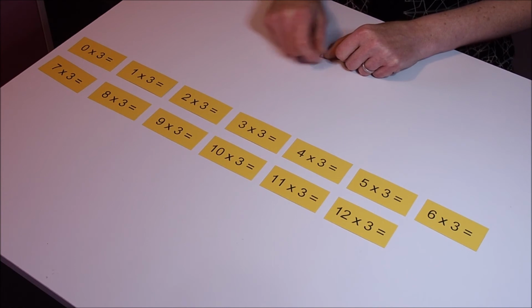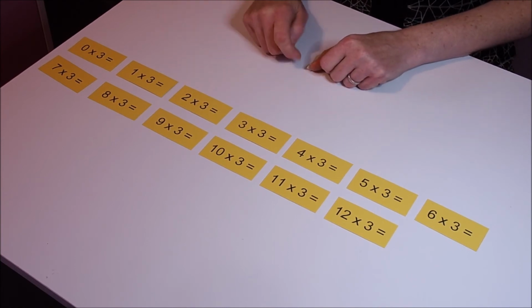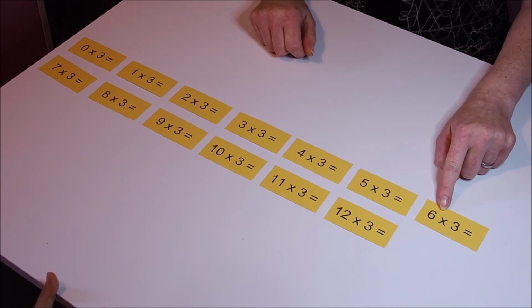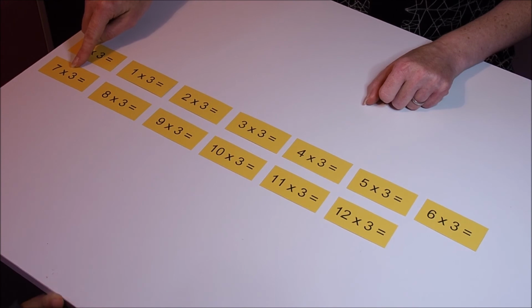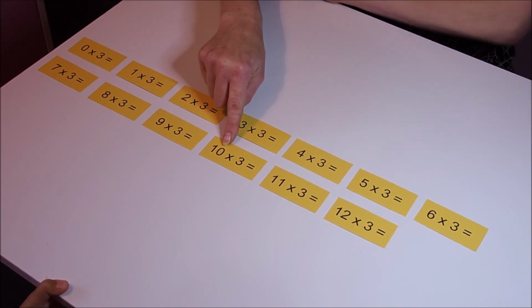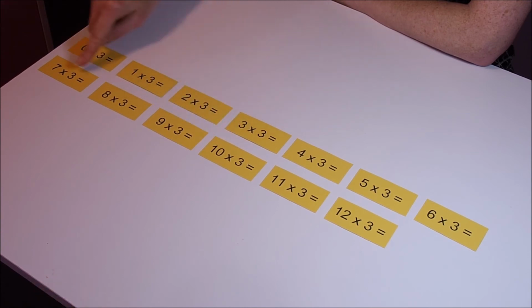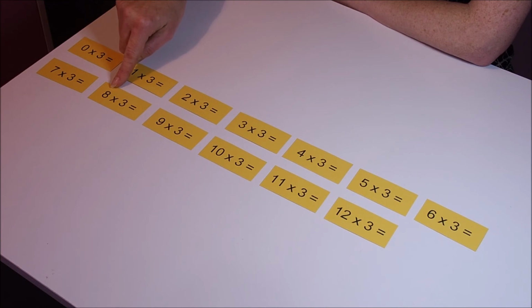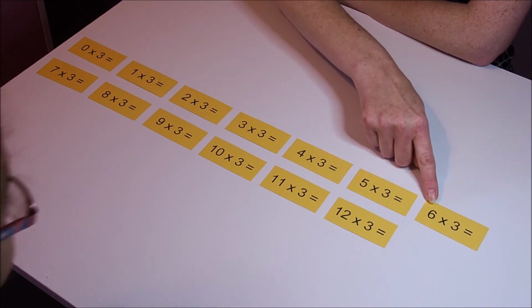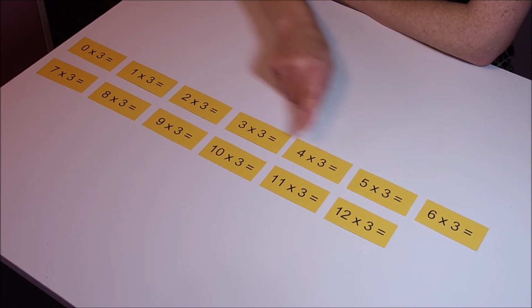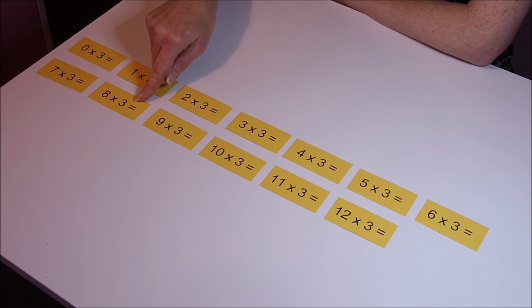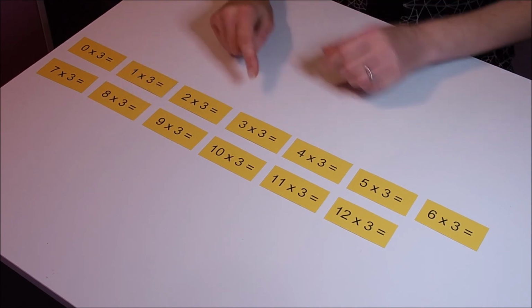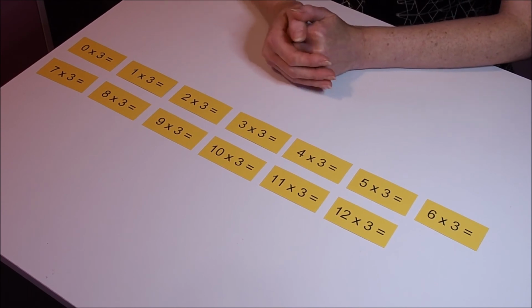So now we can have a quick practice of these facts. Let's start with some of those trickier ones. 6 times 3. 18, well done. And 7 times 3. 21. And 10 multiplied by 3. 30. And 7 multiplied by 3. 21. And then 8 times 3. 24. And 6 lots of 3. 18. 3 times 3. 9. 8 multiplied by 3. 24. So we've been focusing on the trickier ones, keep coming back to those trickier ones just to help to remember those.